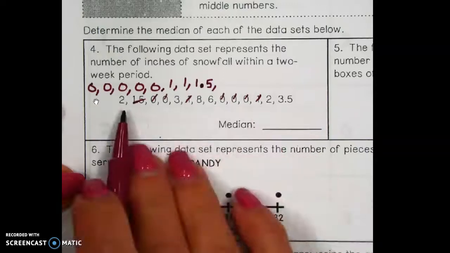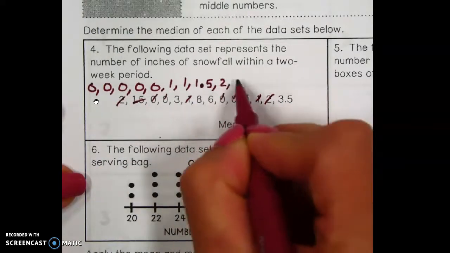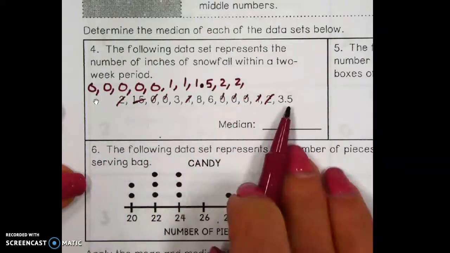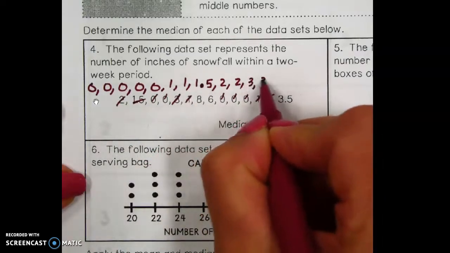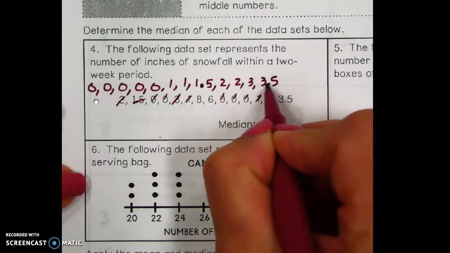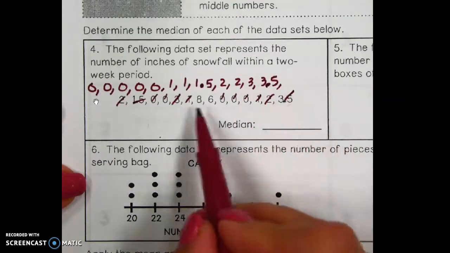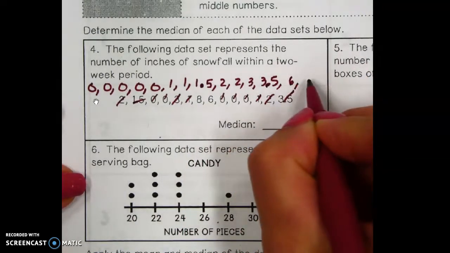No. Is there a 2? Yes. 2 2s. Let's see, 2 1/2? Doesn't look like it. There is a 3 1/2 and a 3. I'm going to make sure I see that decimal point. And then there's an 8 and a 6. Of course, 6 is less than 8.